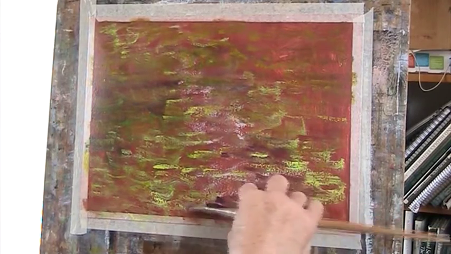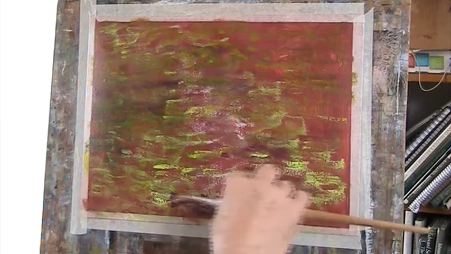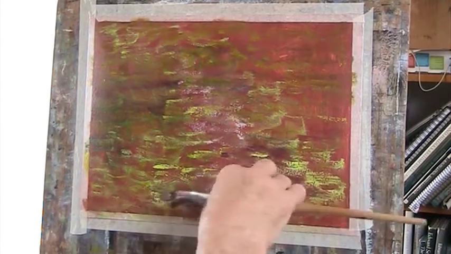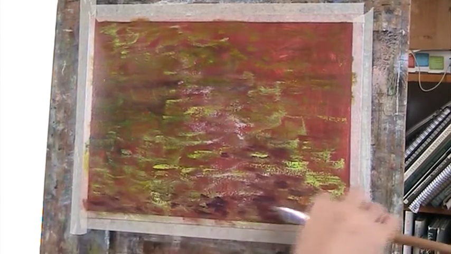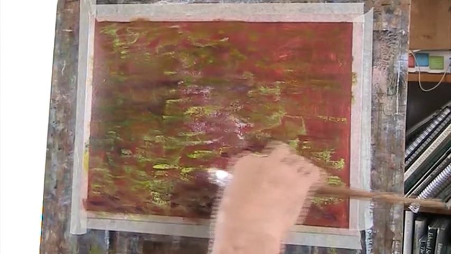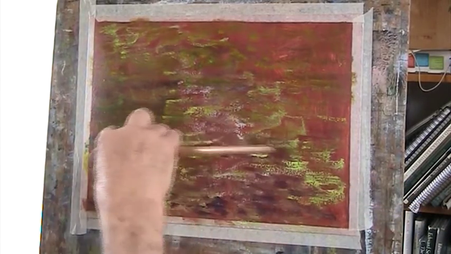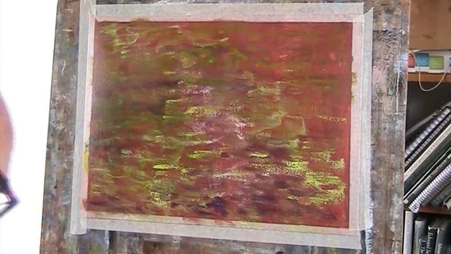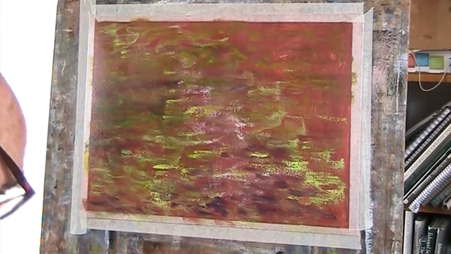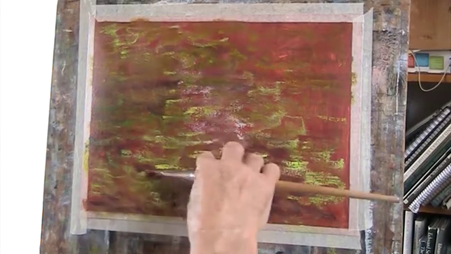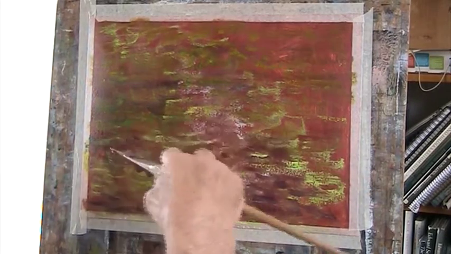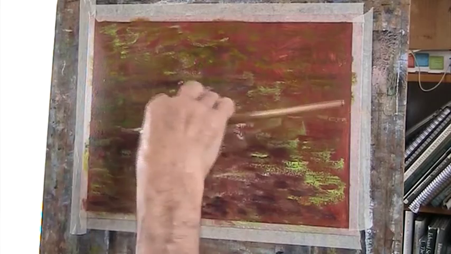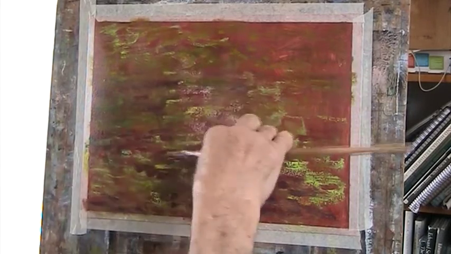I use a very limited palette, as you know. Watercolours, probably five colours in any one painting, and the acrylic palette is a couple more. I probably won't use, but I might use black. I don't know. I like black.